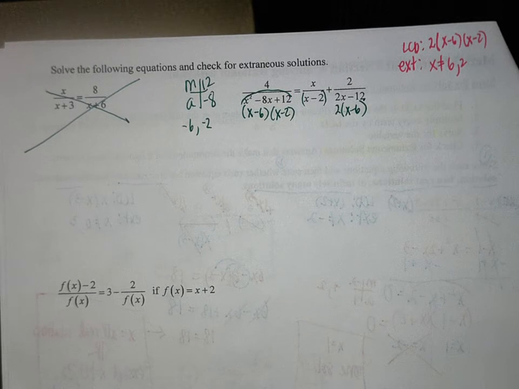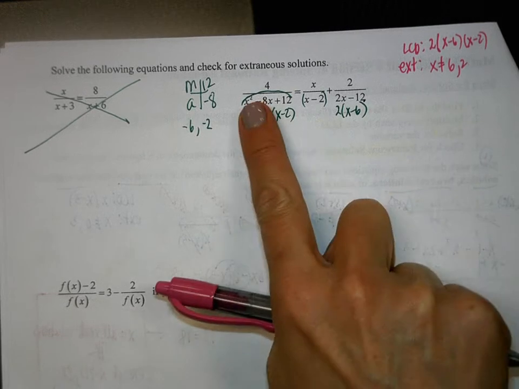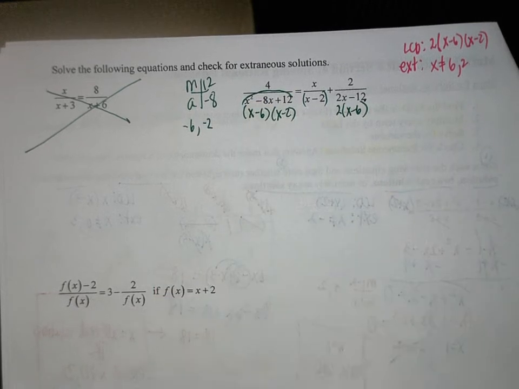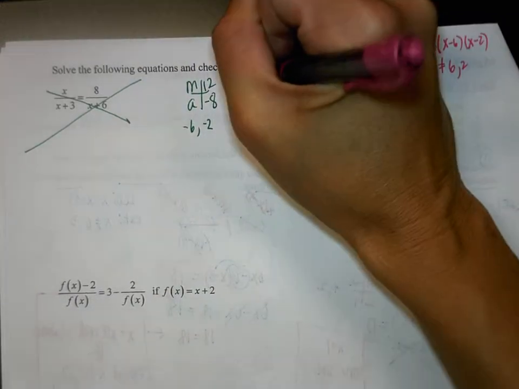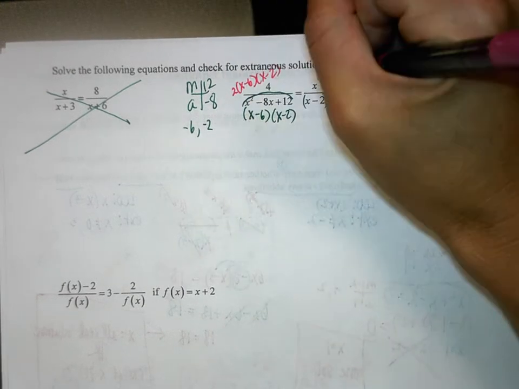Multiply the LCD to every single term. So in this problem, there are 1, 2, 3 terms. So I'm going to go through and write 2 times x minus 6 times x minus 2 next to every single term.